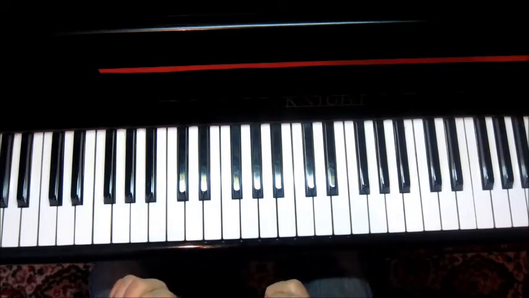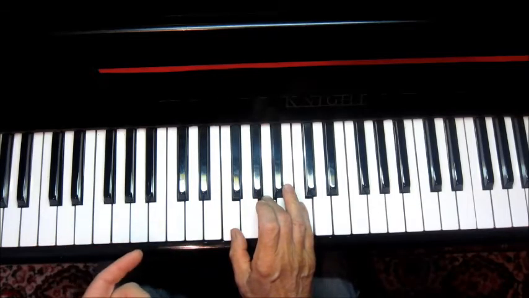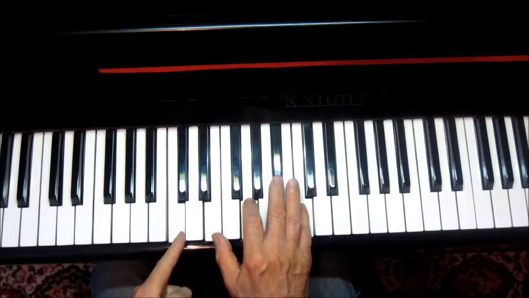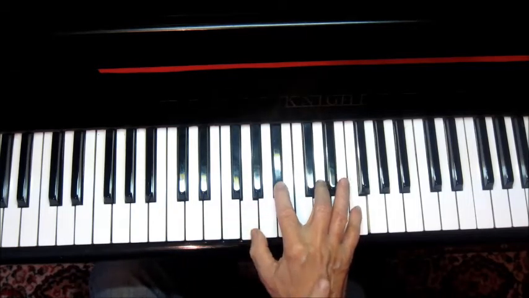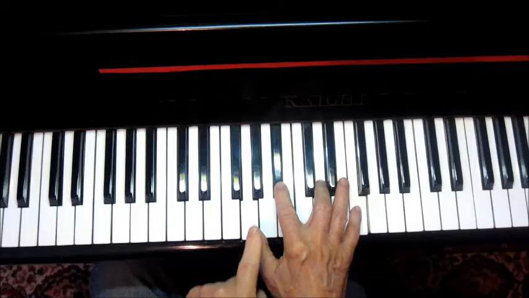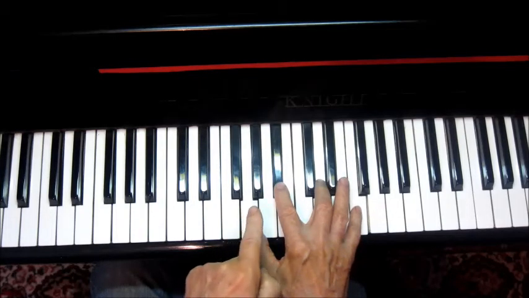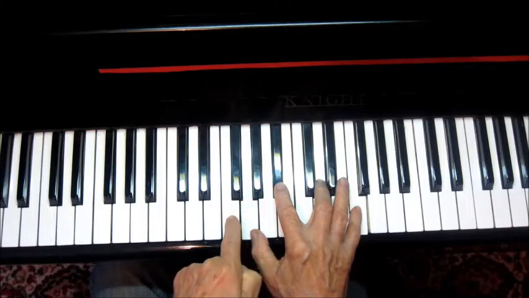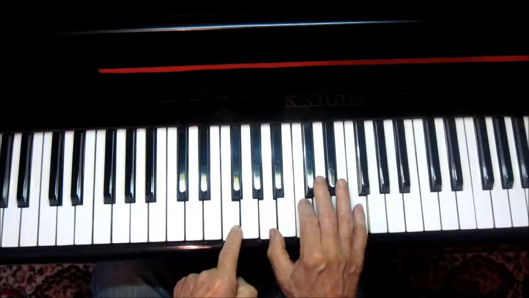What will we label it? Well, we've already labeled the F as the 4 chord. The C7 is going to be the 5 of 4. What am I going to call the G minor chord? Well, it is a 2 chord of F, and what is F? It's the 4 chord. So I'd have to call it the 2 of 4 going to the 5 of 4 going to the 4 chord.